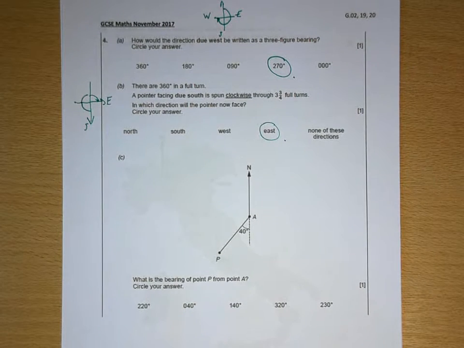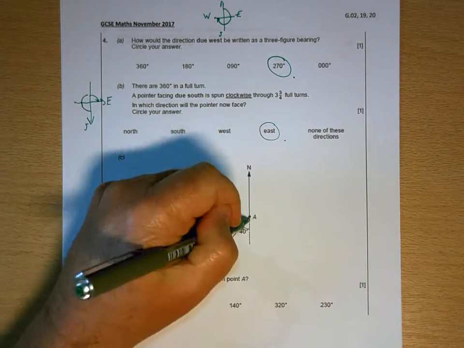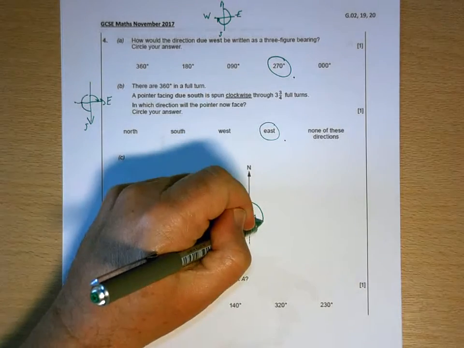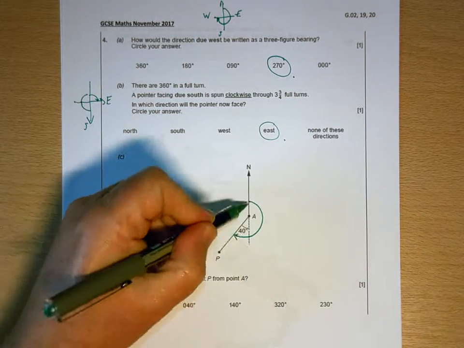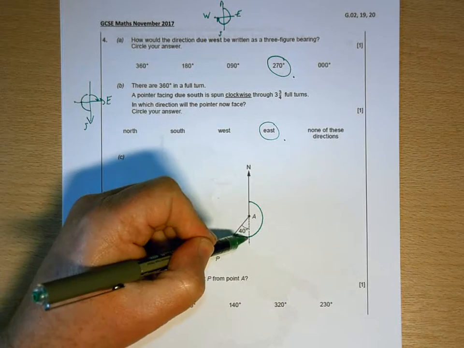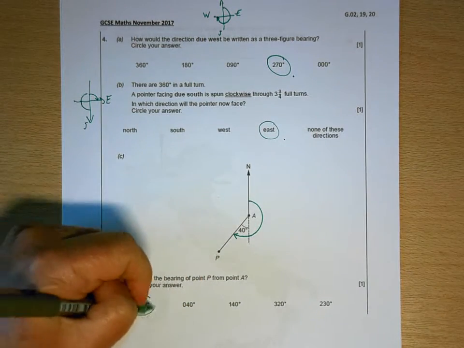What is the bearing of point P from point A? So you're at A and you have to turn all that way around. So you're going 180 degrees north-south plus 40, 220 degrees.